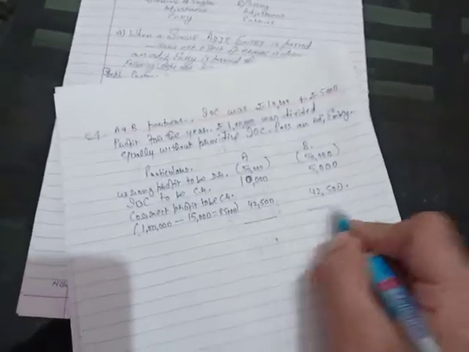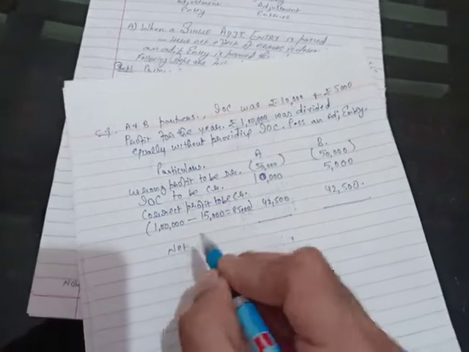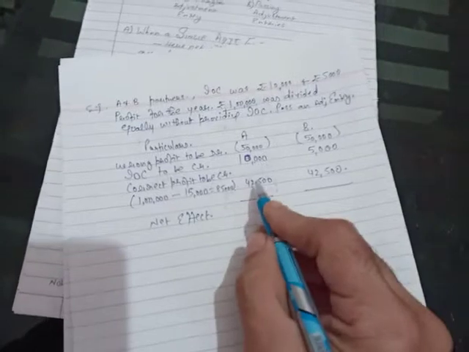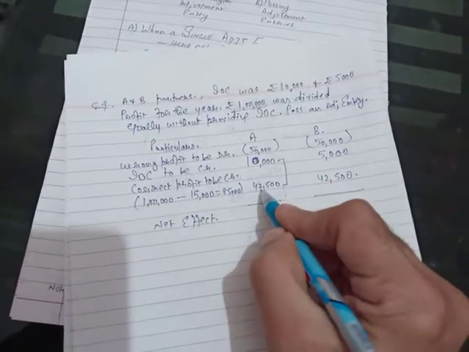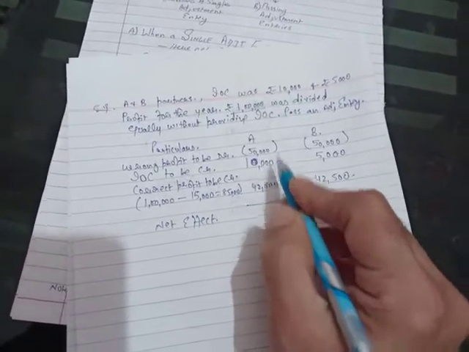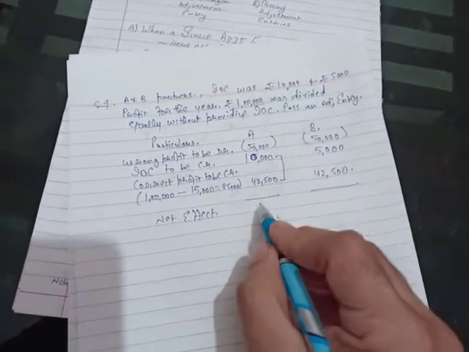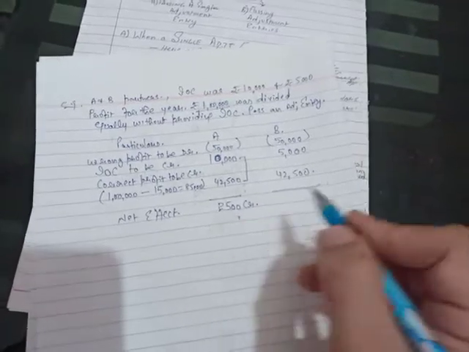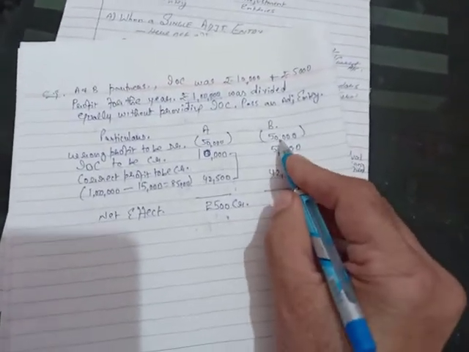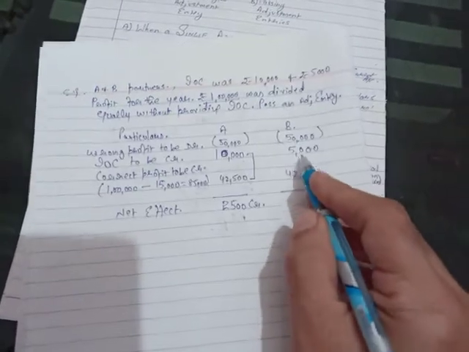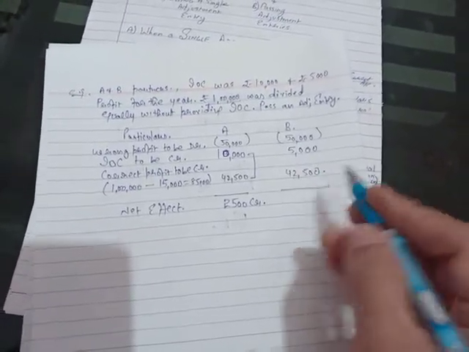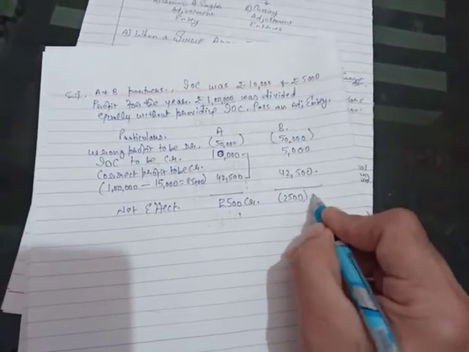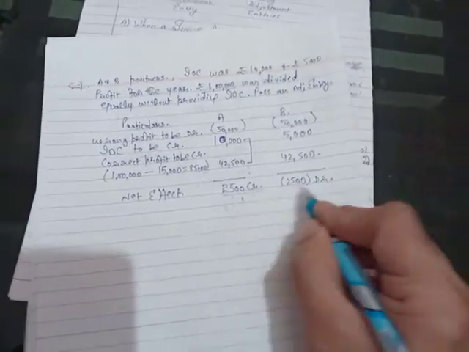Now we will write the net effect. The credit items are 10,000 plus 42,500, 52,500, and the debit item is 50,000, so that means 2,500 credit is there. Similarly here we see debit is 50,000 whereas credit is 47,500, so debit is more, so 2,500 debit. So this is our adjusting entry.